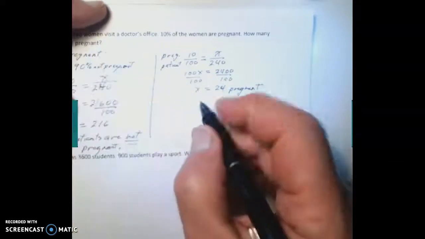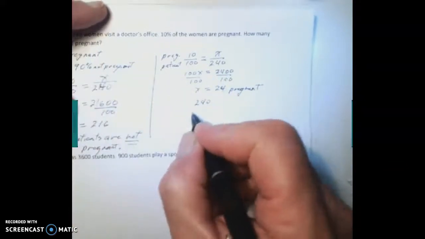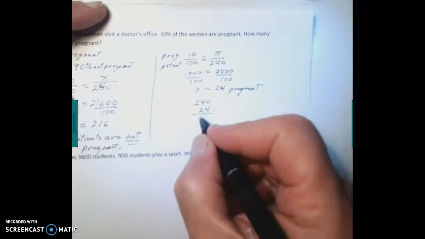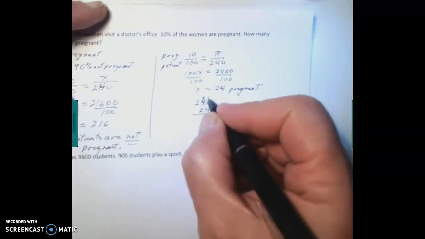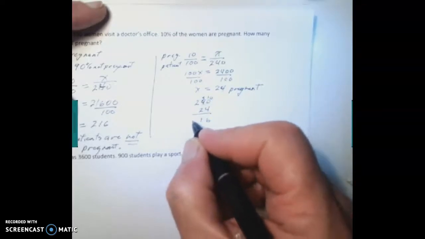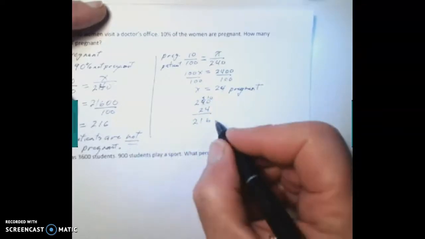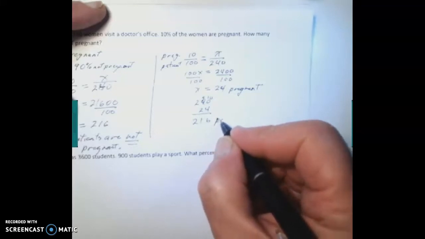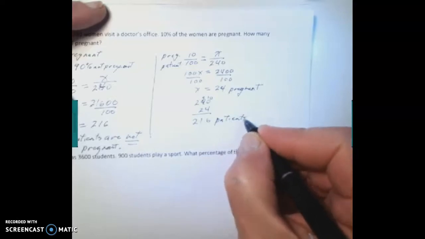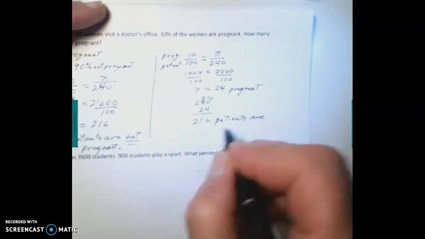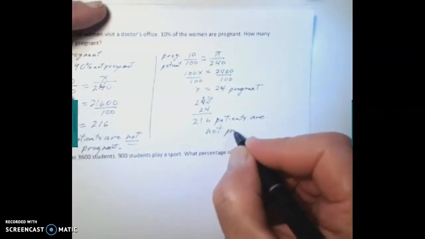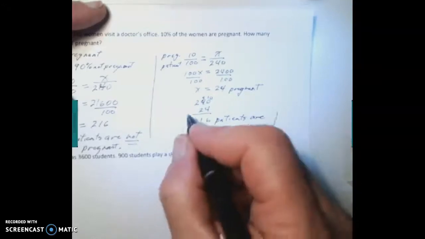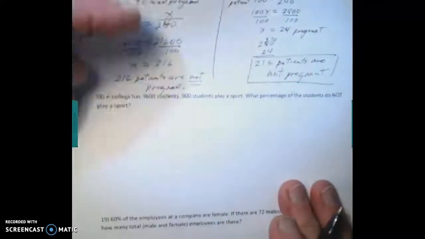You know the total number of women is 240. You know that 24 of those are pregnant. Subtract that, and you come up with the exact same answer, which is 216 patients are not pregnant. And we go on to the next question. Okay, two ways to solve these.